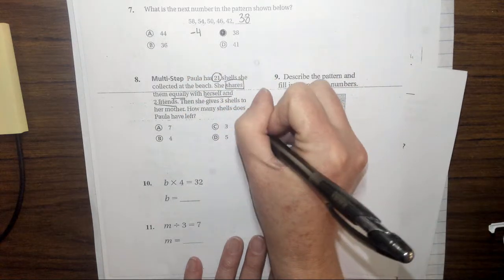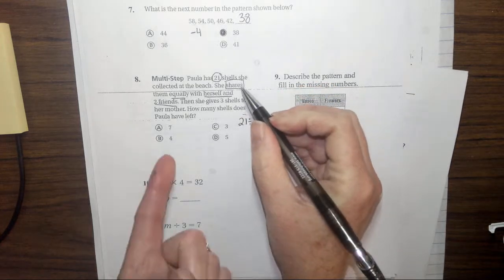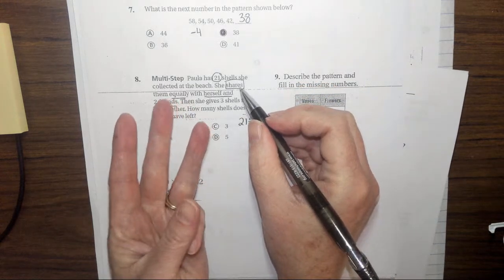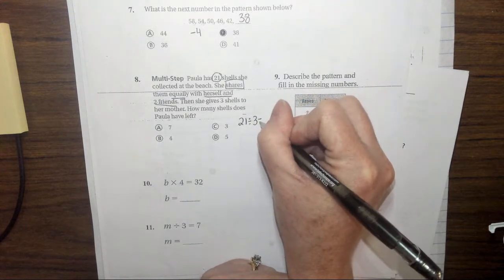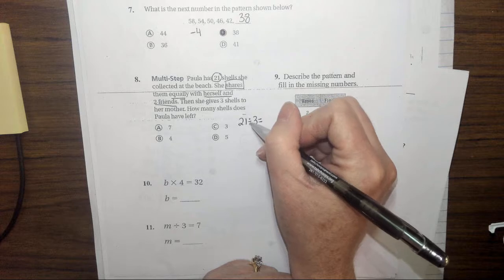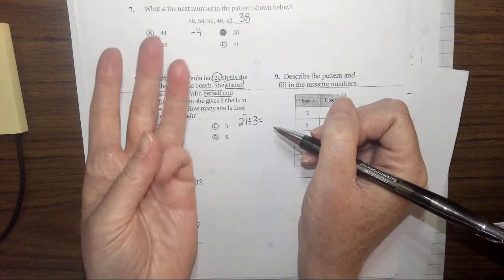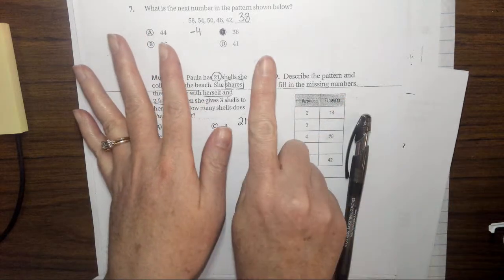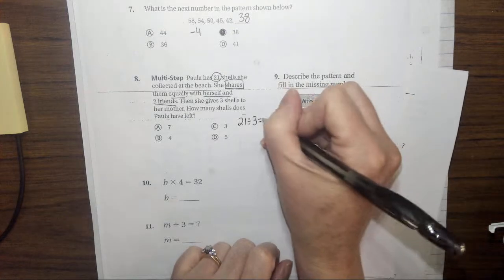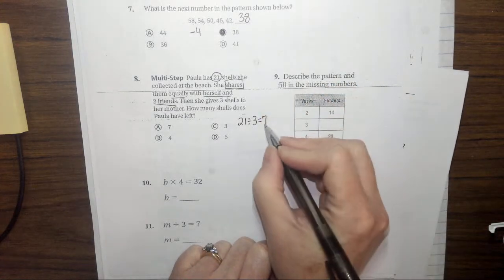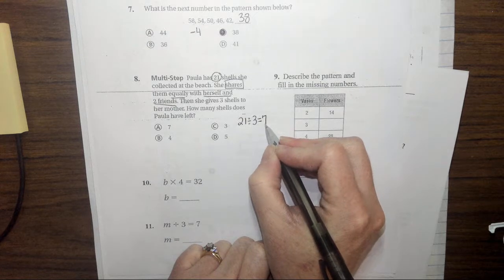So we're starting with 21 and sharing them between Paula and 2 friends. So that's 3 people. 21 shells divided between 3 people. And 21 divided by 3. 3, 6, 9, 12, 15, 18, 21. It's 7. So 7 times 3 is 21. 21 divided by 3 equals 7.